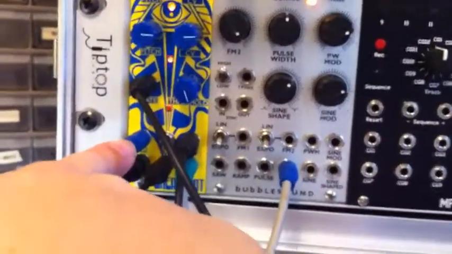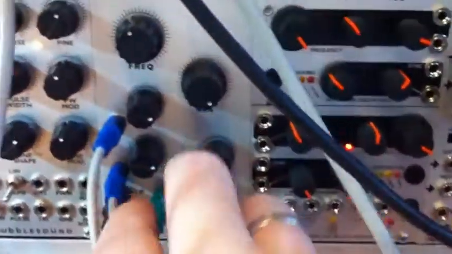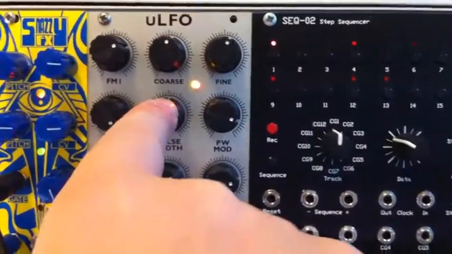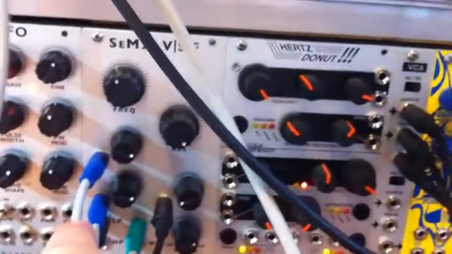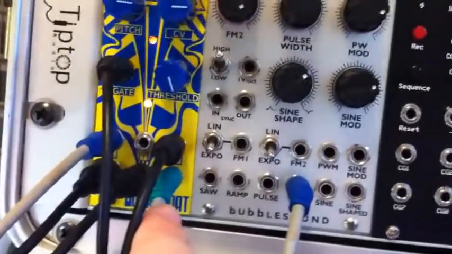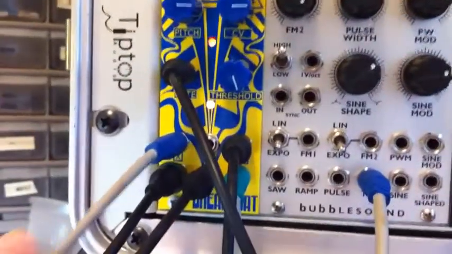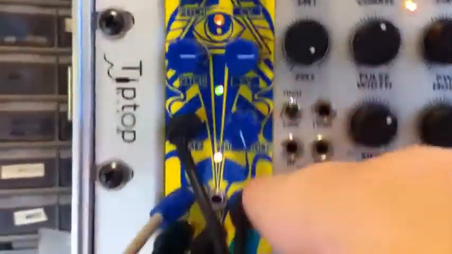So let me just go through real quick how the patch is set up. We're taking an output from the top section into the filter. We're taking an output from the bottom section into the filter, both of those going into the CV inputs. We're taking an audio output from an LFO or a VCO at audio rates, putting that into the audio end of the filter. Then we're taking an audio out from the filter, putting that into the CV in of the bottom section. And we're taking an output from the bottom section and putting that into the CV in of the top section.